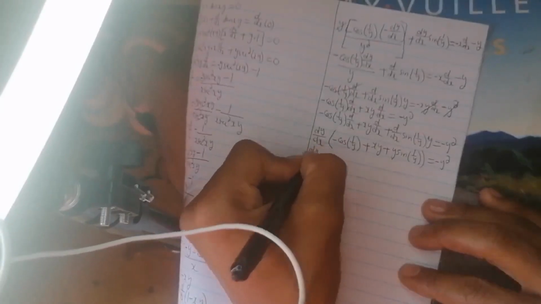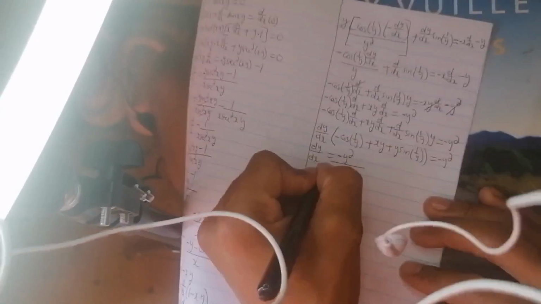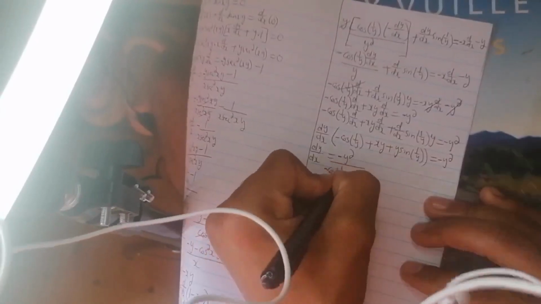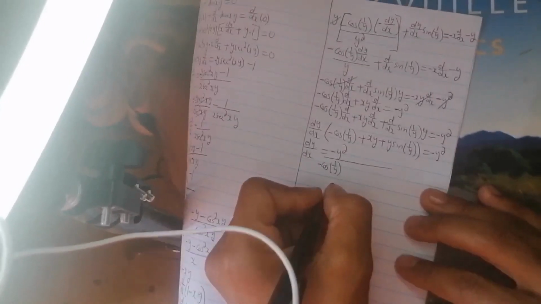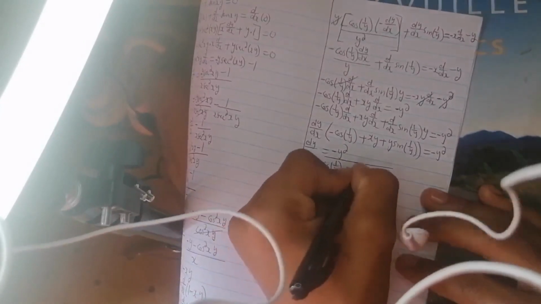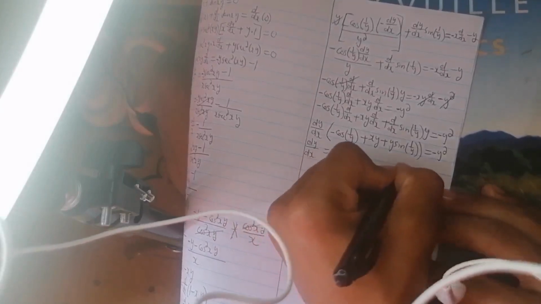So dy over dx is minus y squared over minus cos 1 over y plus xy plus y sine 1 over y.